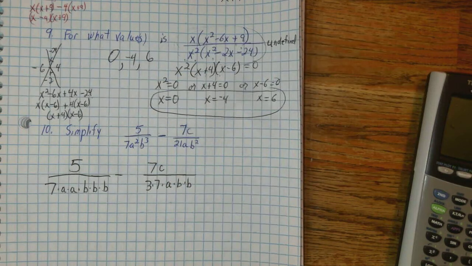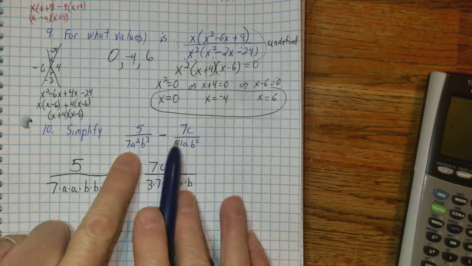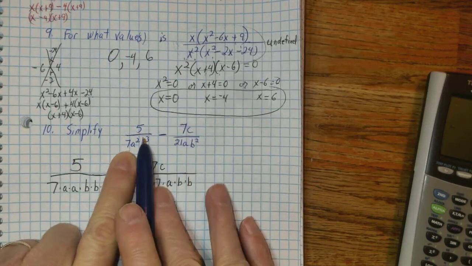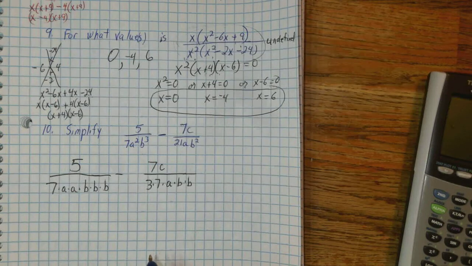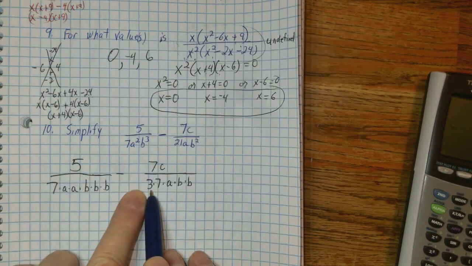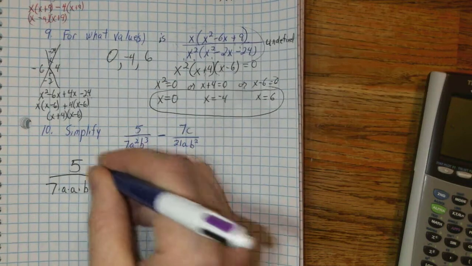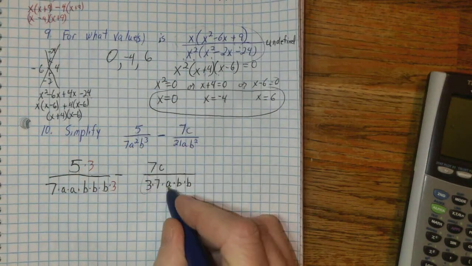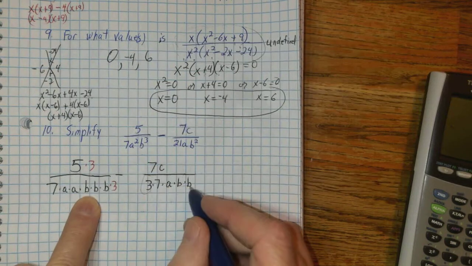And now I want to get a common denominator. If we're going to subtract rational expressions, or subtract fractions, you've got to have a common denominator. What's here? Looks like a 3. This one needs that 3. This has 1 A, and we've got plenty of A's here. This has 2 B's. We don't need anything else there.